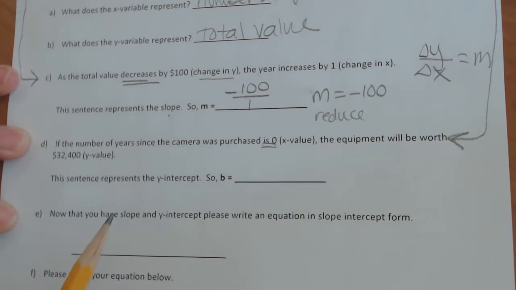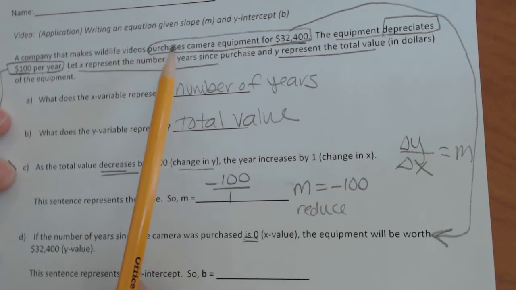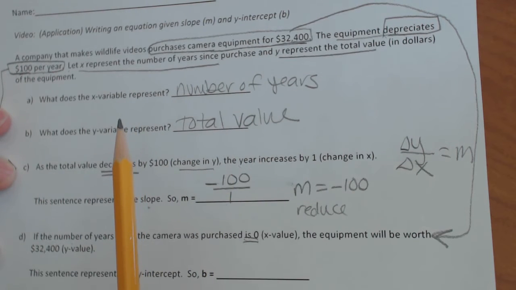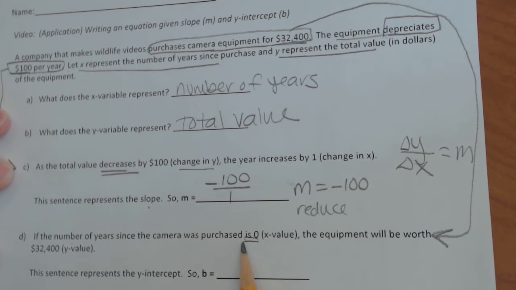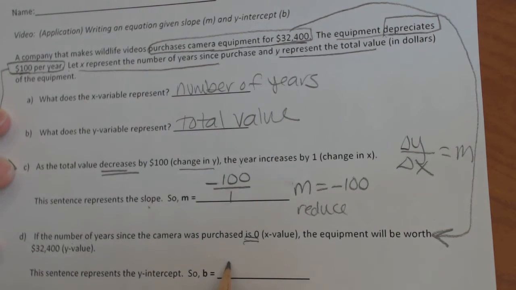So these two sets of words mean the same. So you can say, purchase the camera for $32,400. That really means that no years went by. They just bought it. So the equipment is worth $32,400 because they just bought it, which is our B, $32,400.